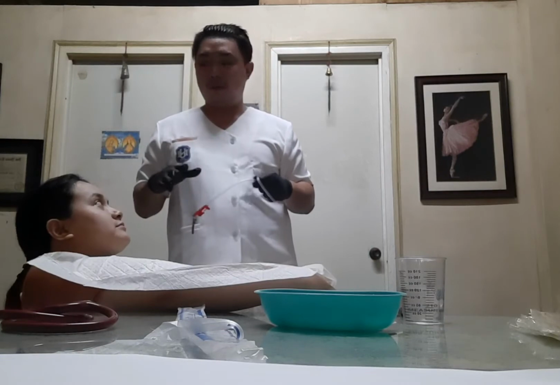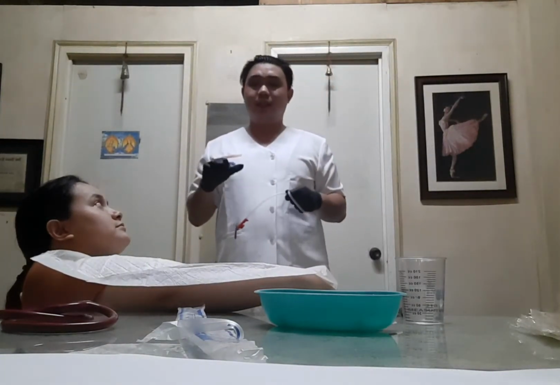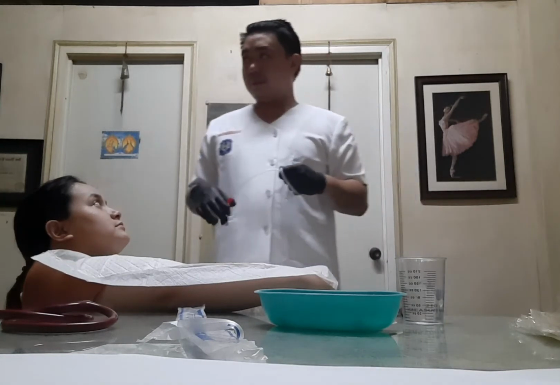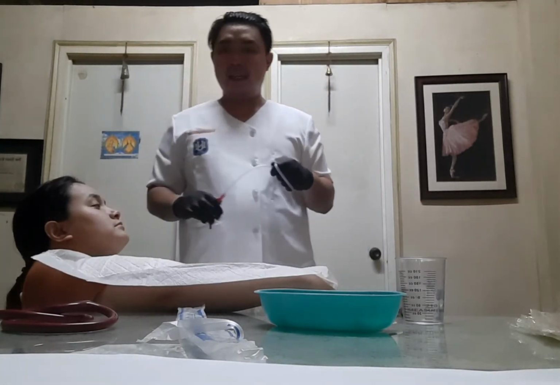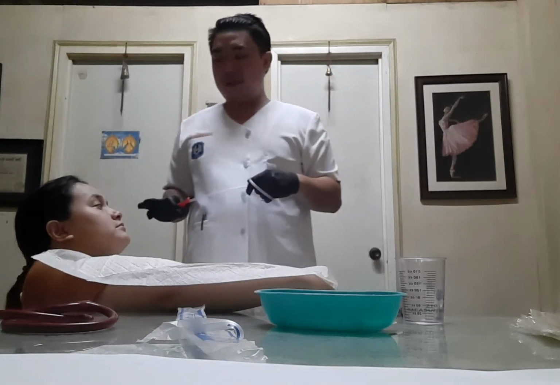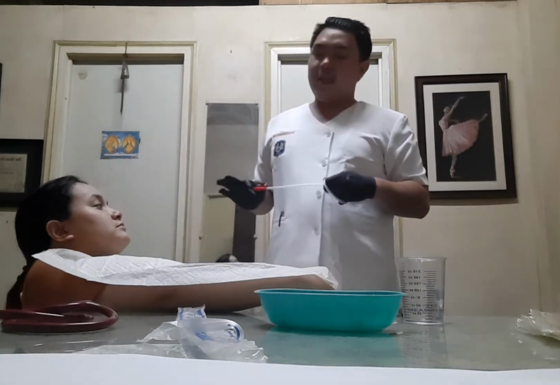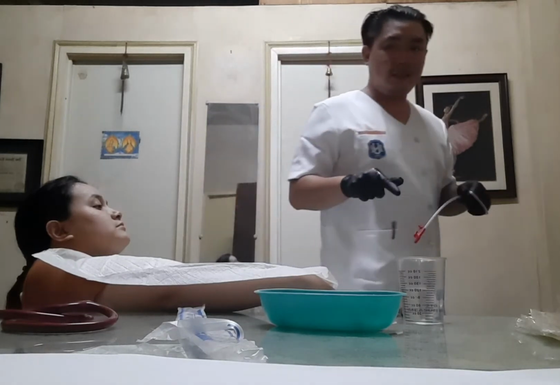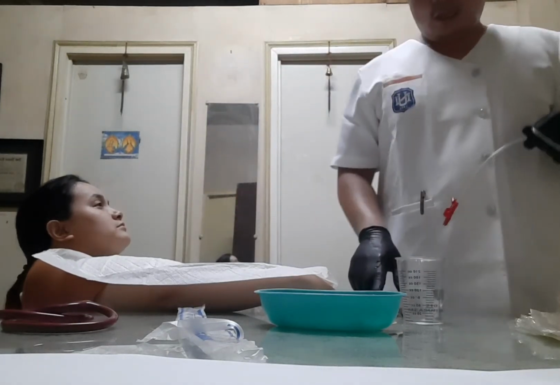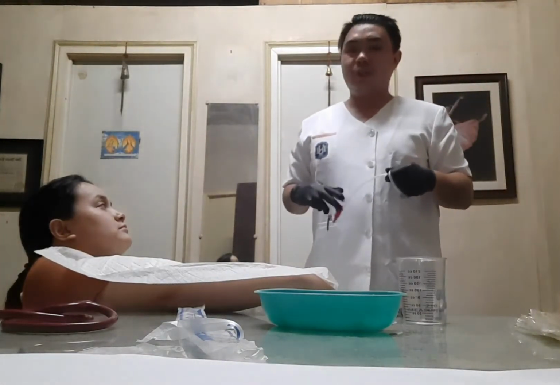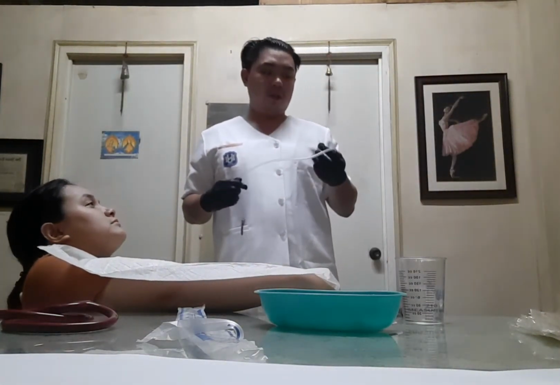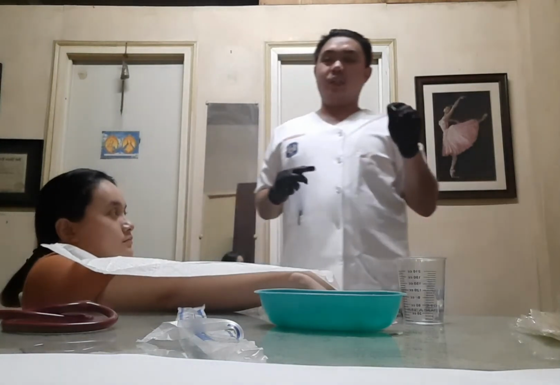Explain to the patient the importance of coughing during the suctioning. And then after explaining this to the patient, check the patient's pulse rate. It should be normal, and then wait for another 2 minutes before you insert the suction catheter again.